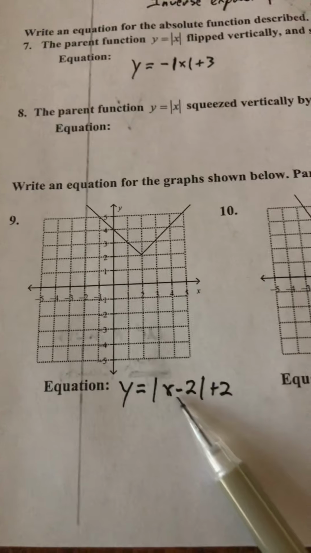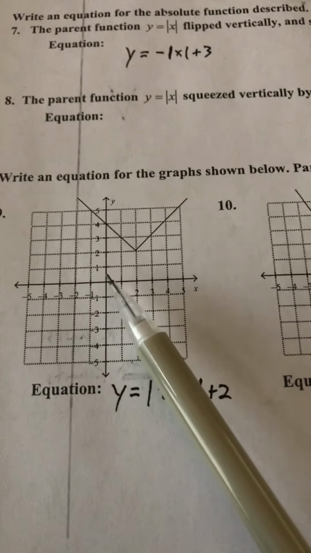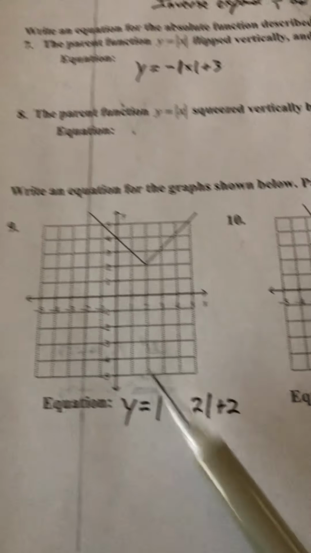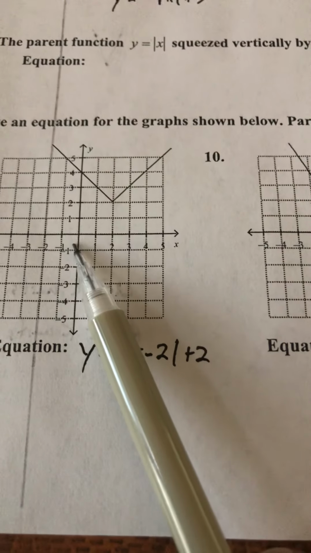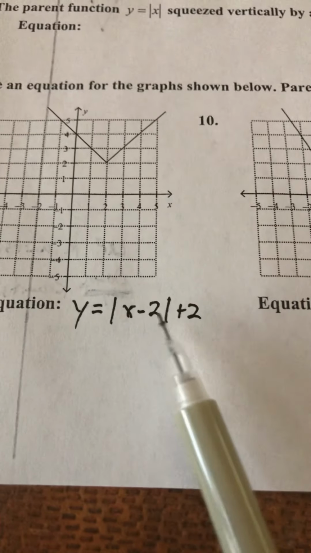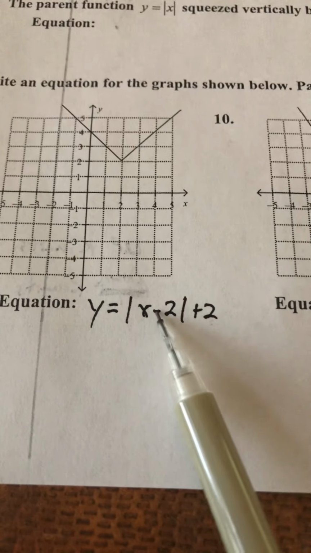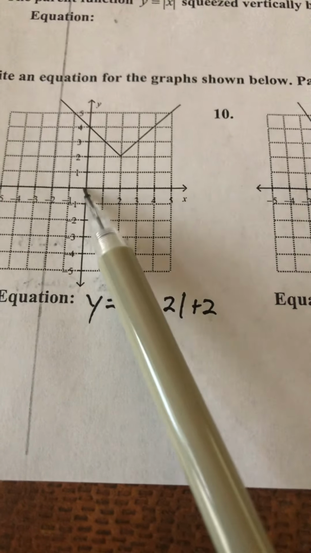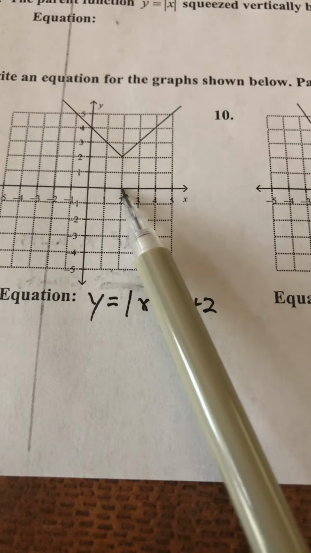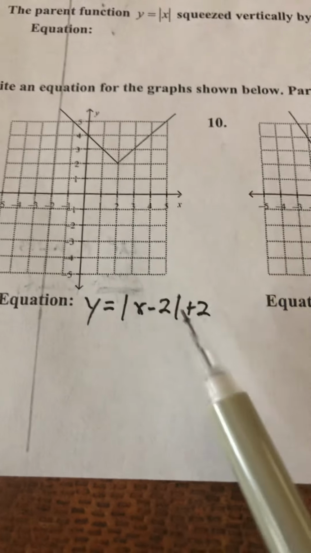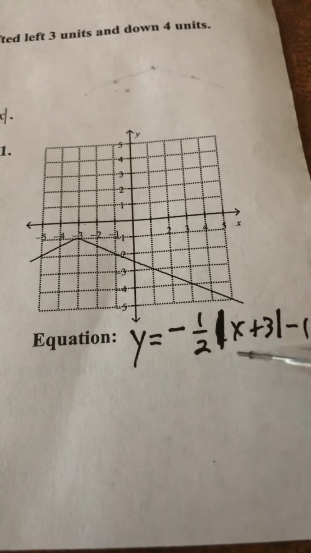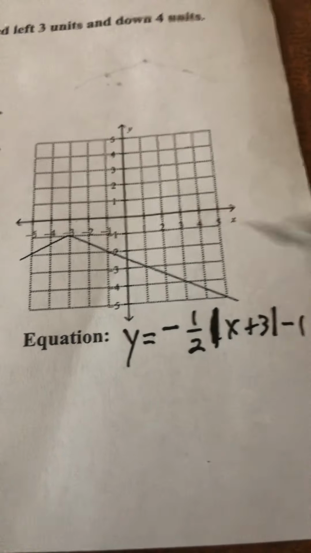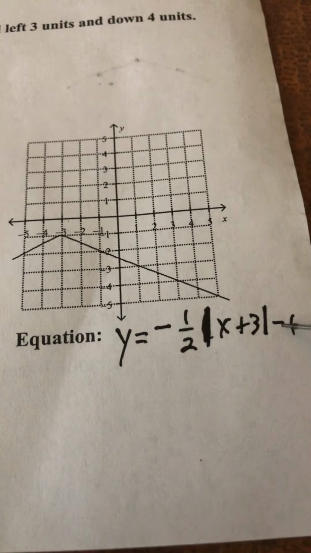For number 9, from the parent function, I went up 2. Here's my up 2, and I went to the right 2, my -2. So I went right 2, -2, and then up 2. That's the +2. And this one, I don't think you guys did yet, but let's start from the back here.